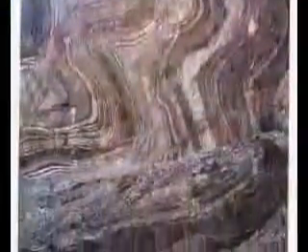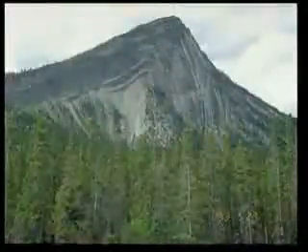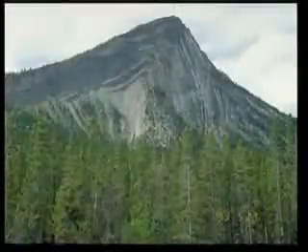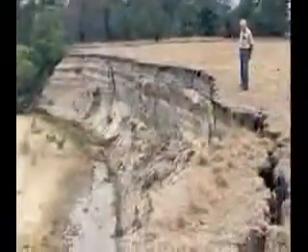Of course, the effect of these uplifts, and their opposite number, subsidences, are enhanced by the rise and fall of sea levels as polar ice caps grow and melt. But a rise in sea level alone doesn't explain how sedimentary rocks can be folded and lifted several miles high. Some unseen force was acting on them.